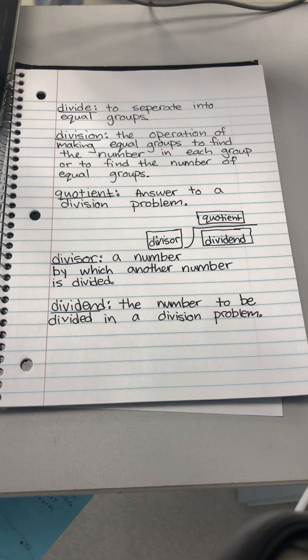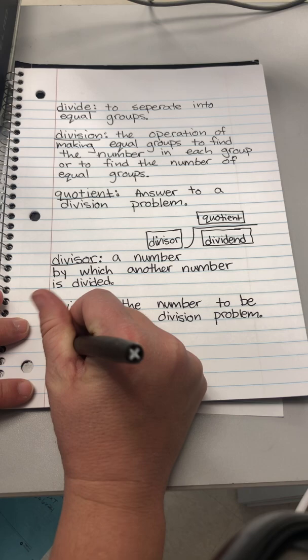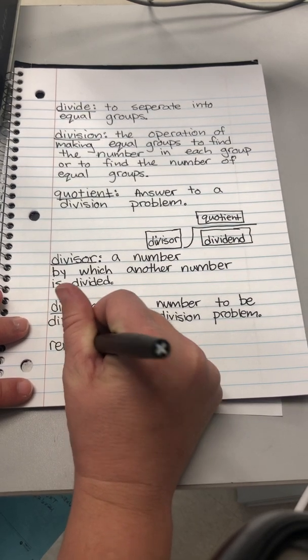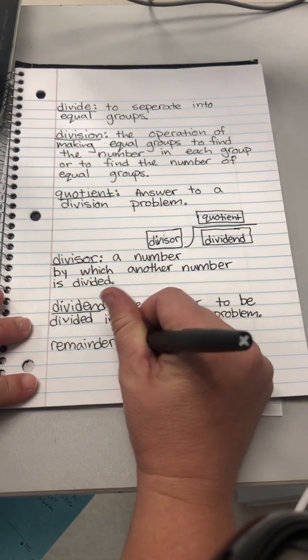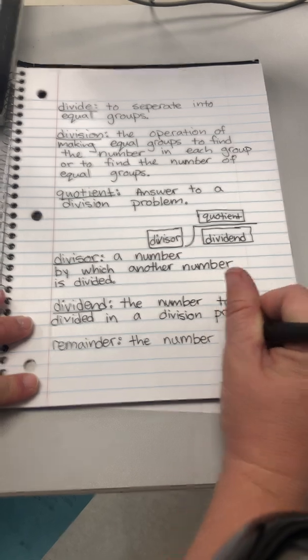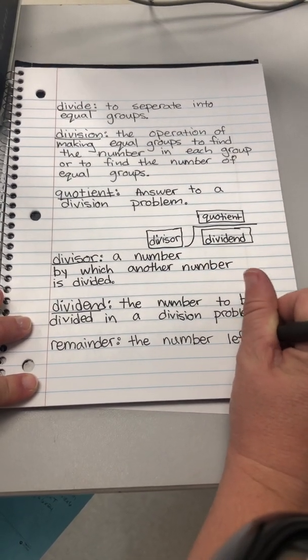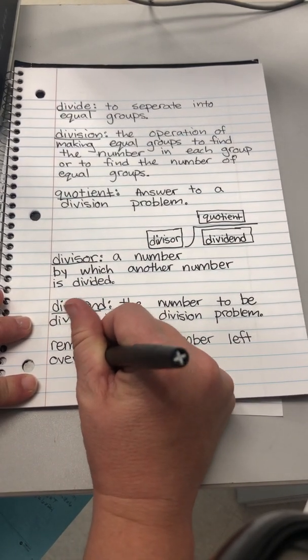And then the last one is our remainder. Remainder is the number left over after dividing into equal groups.